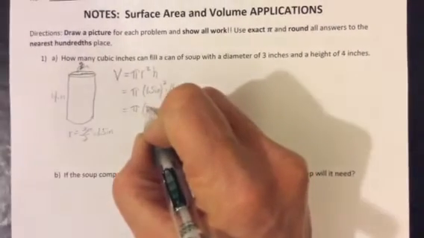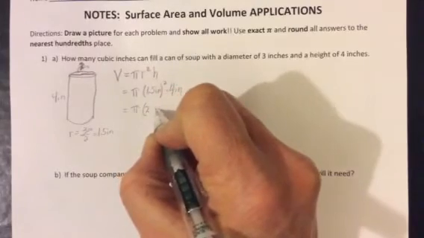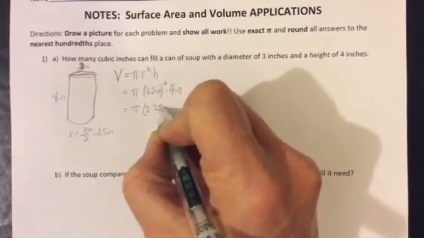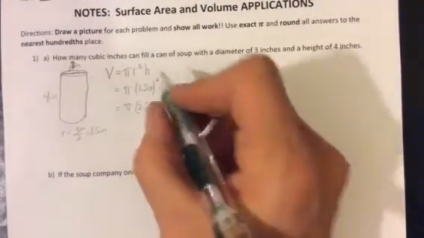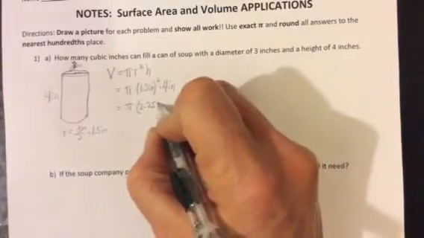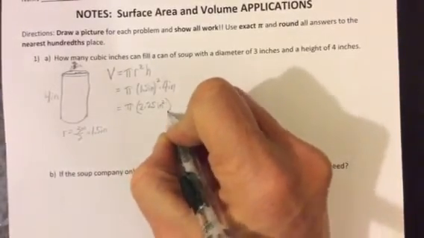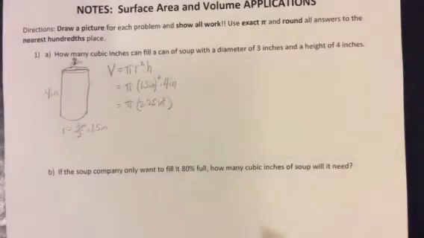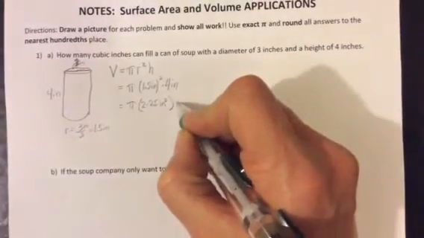I should have known that. So that's 2.25. And remember, we're also squaring the inches. So that's going to be 2.25 inches squared. And then times 4 inches.